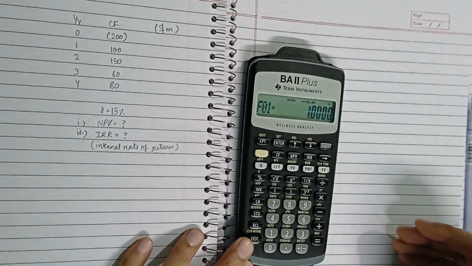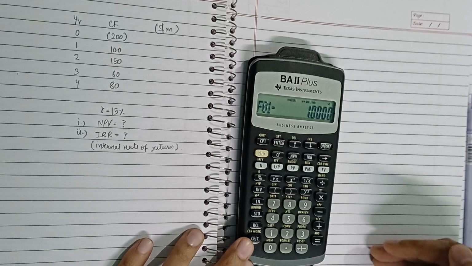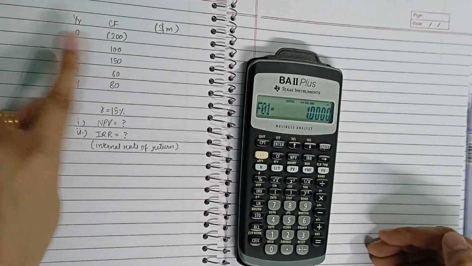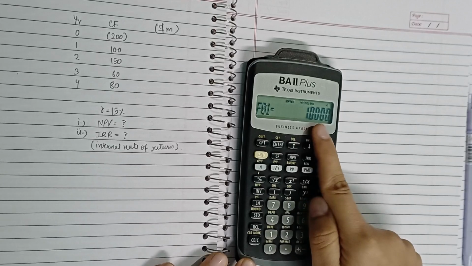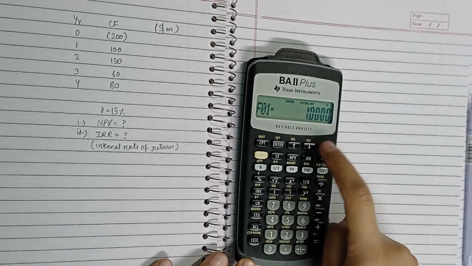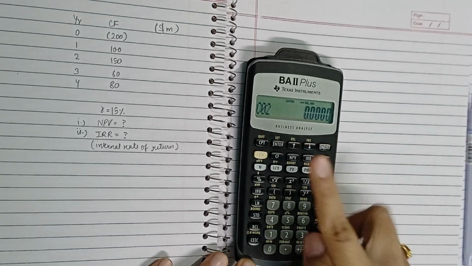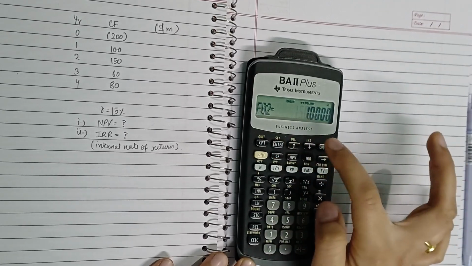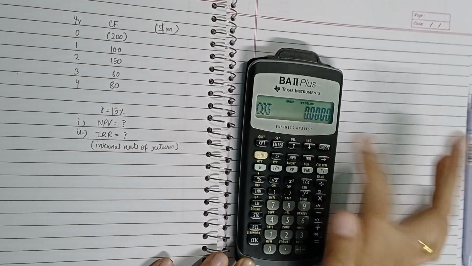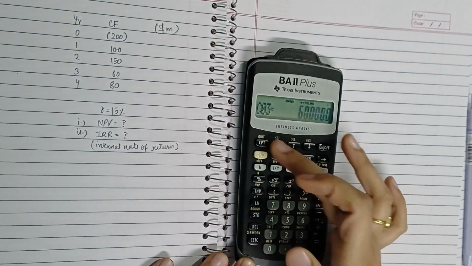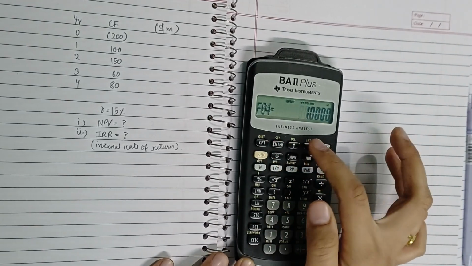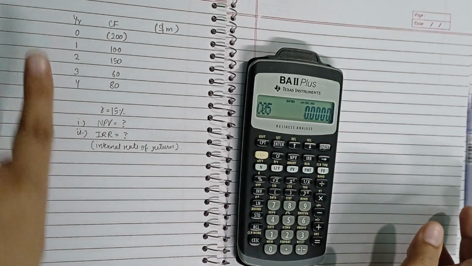F01 is a frequency, like how many times consecutively 100 is coming into our cash flows. You will see it's coming just once, and 1 is the default here, so we don't have to do anything. We'll just go next. Cash flow from year 2, that is 150, enter, next, next. Cash flow from year 3, that's 60, enter, next. 80, enter, next. Now we have put in all our cash flows.